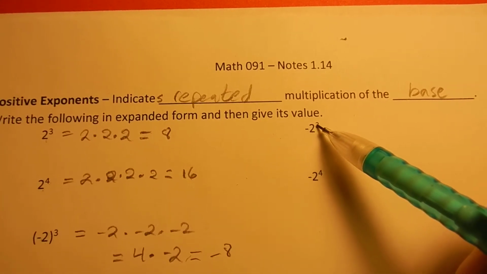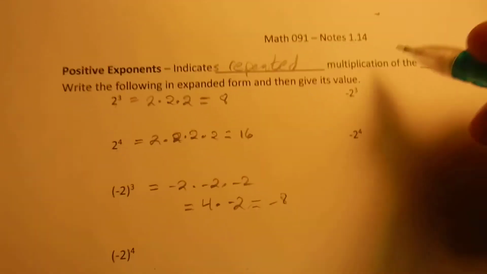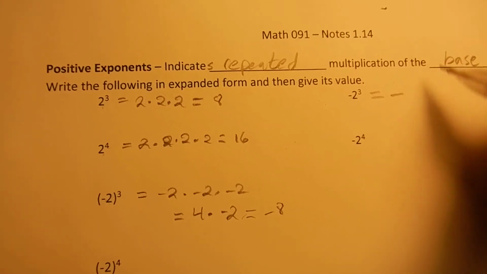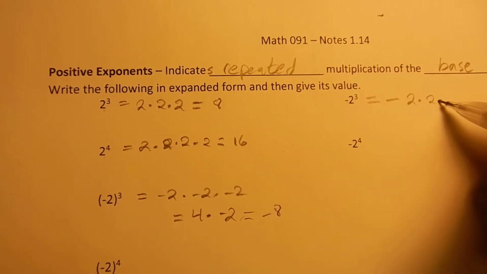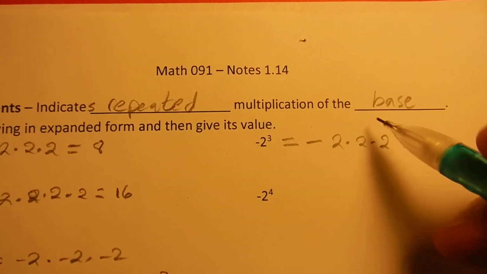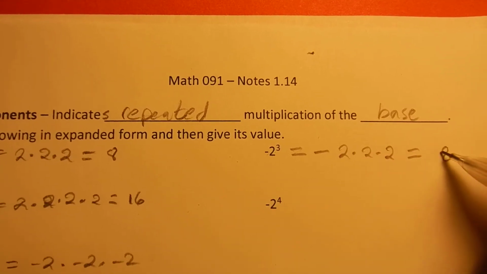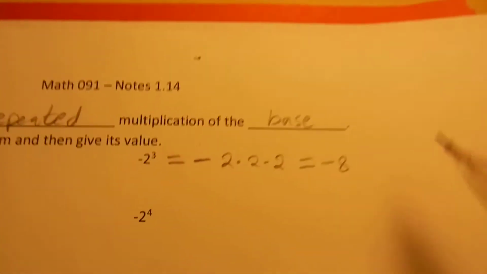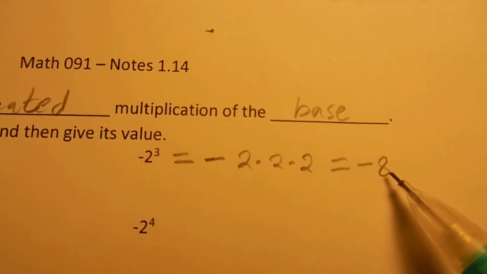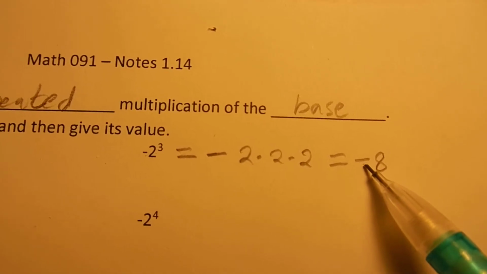So this is really saying the opposite of 2 to the third power. So in other words, you apply the power to the 2 and then consider the opposite. So it really looks like this, the opposite of 3 2's being multiplied together. That's what that looks like. So let's do the 3 2's being multiplied together. That gives me 8. And then consider the opposite. Well, again, that's saying the opposite of 8, which is really negative 8, and I can write it just like that. So be very careful.